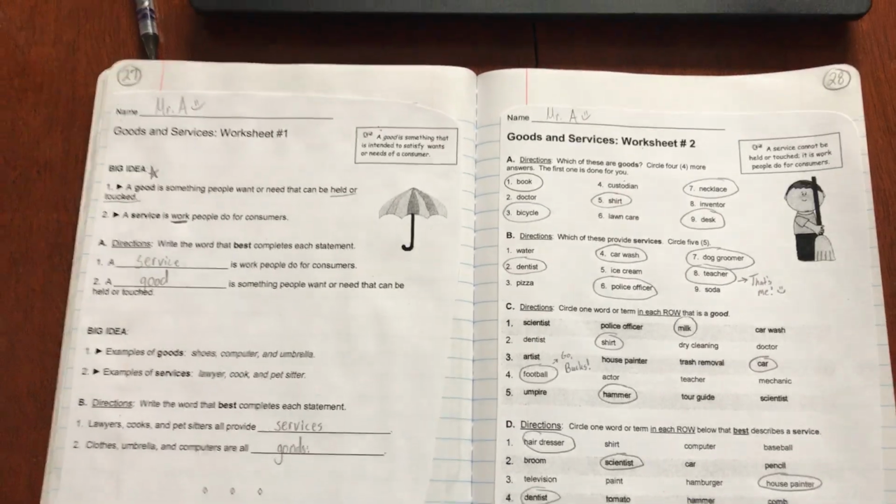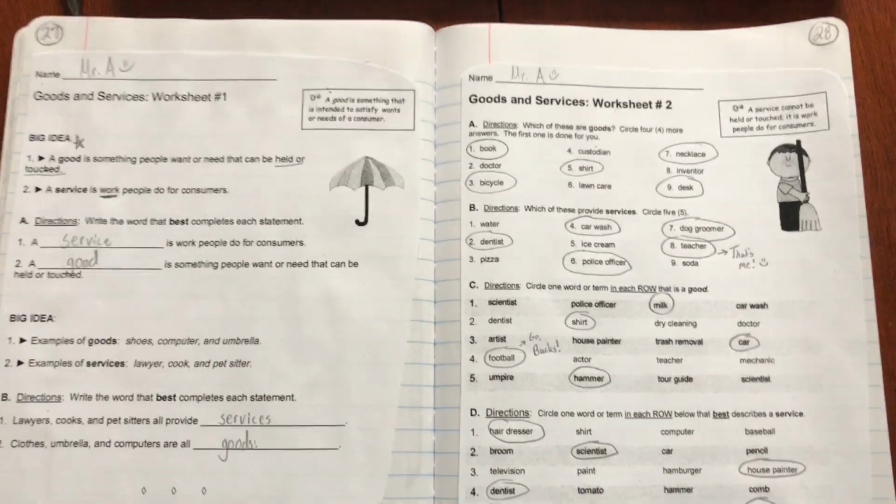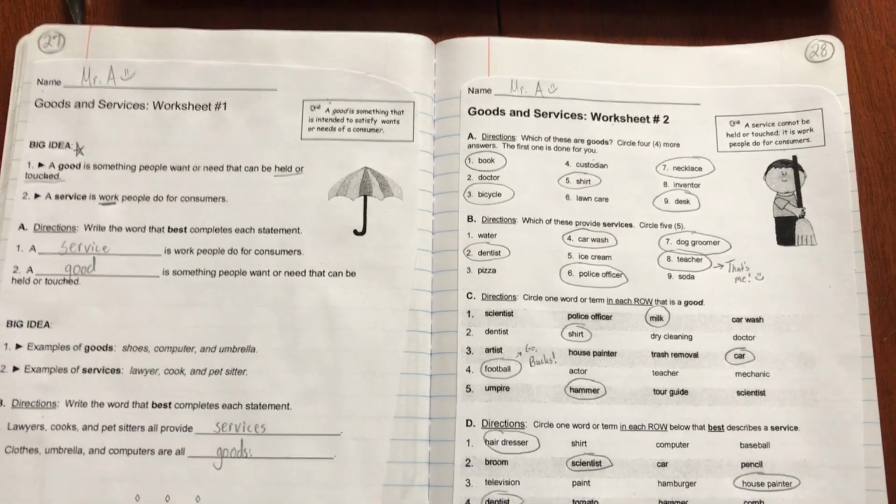All right, you've done an awesome job thinking about the difference between goods and services. Let's see what you've got on a few questions on your own. You guys have got this.